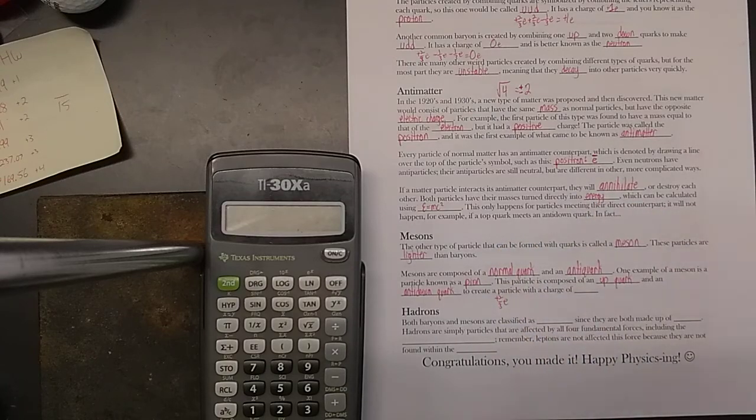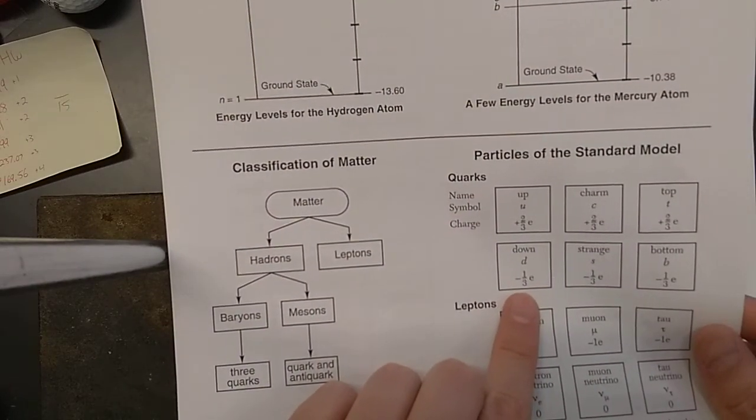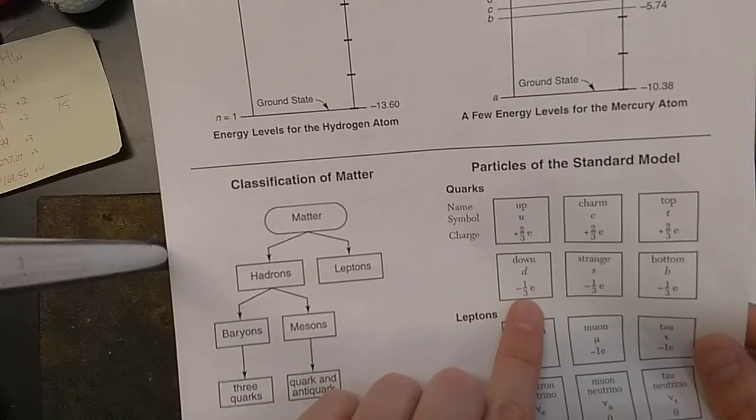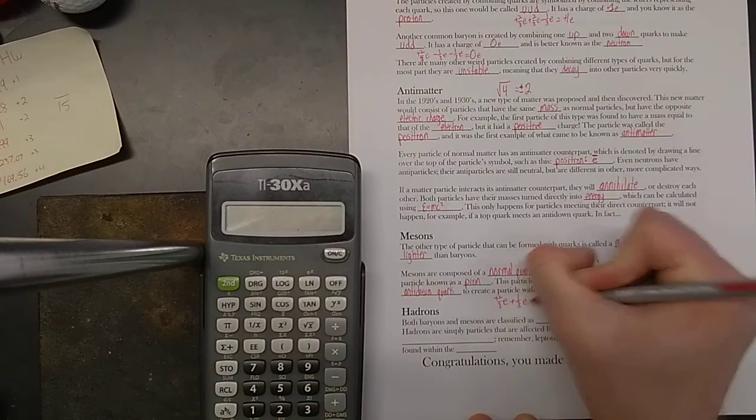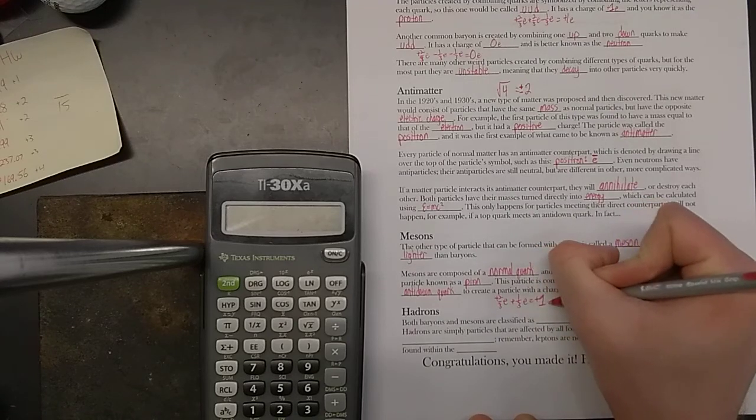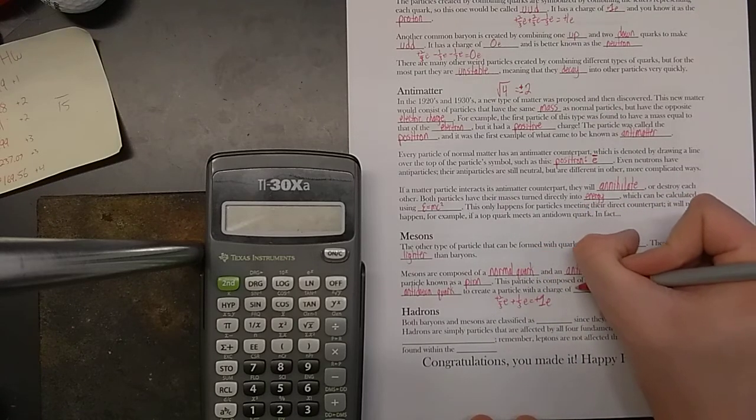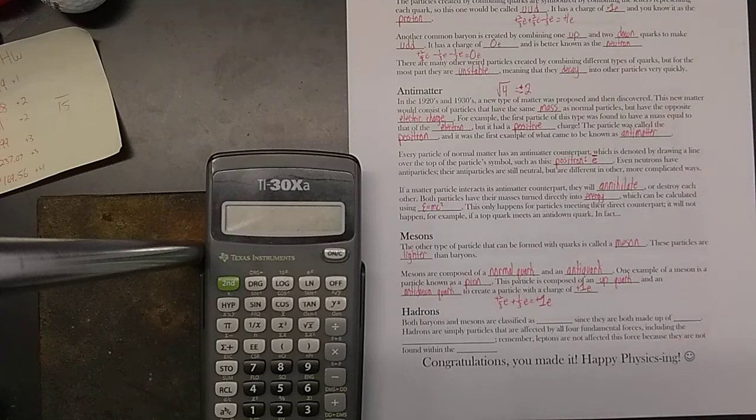A normal down quark is negative 1/3 e, but an anti-down would be positive 1/3 e, which gives a pion a charge of plus 1 elementary charge. Okay, that's how mesons work. You don't have to know too much about them other than they're composed of quarks and antiquarks. Not a quark and its direct antiquark counterpart, those would annihilate, but instead a quark and a different antiquark.